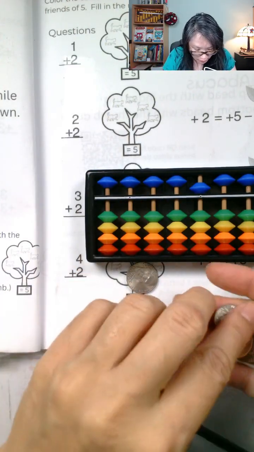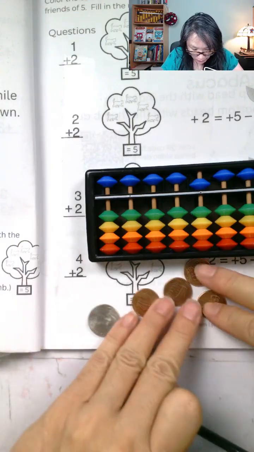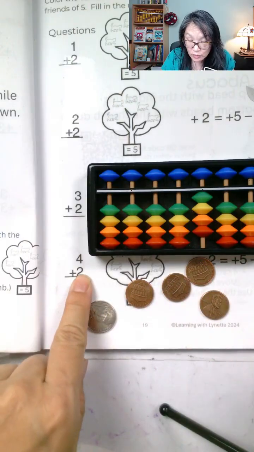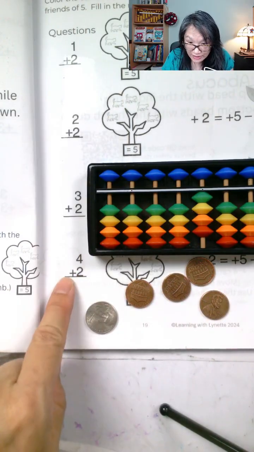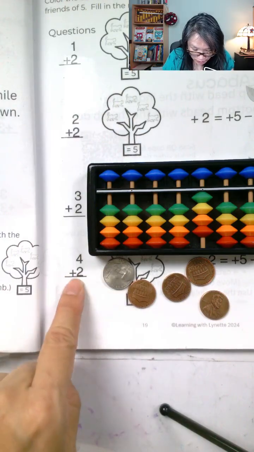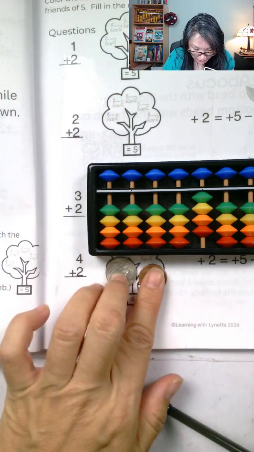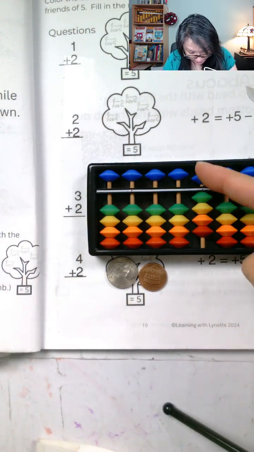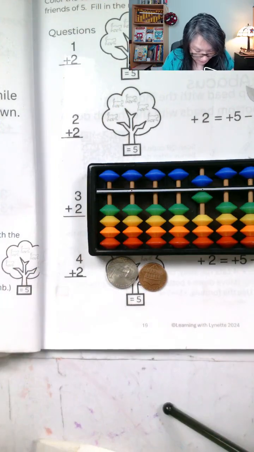So here we have 4. When we have the 4, I want to add the 2. If I add the 2, guess what? I don't have enough. So what's going to happen is, I add the 2, but that's too much. I got to take away the 3. So my final answer is 6. Now I could do it again on my abacus. I add the 5, and I take away the 3. And my final answer is 6.